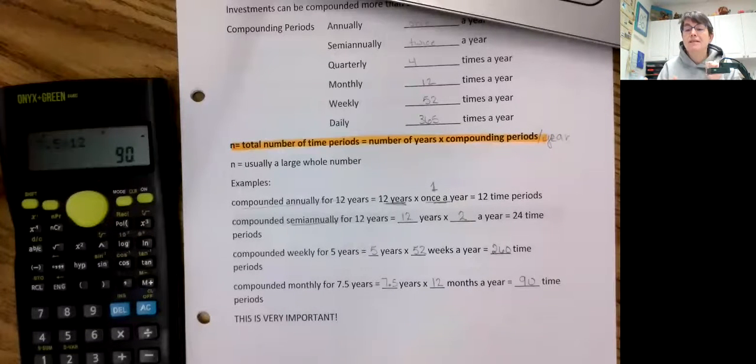Really important. I'm not going to bang on my table to emphasize that, but make sure when you're doing compound interest, you adjust for the time periods.